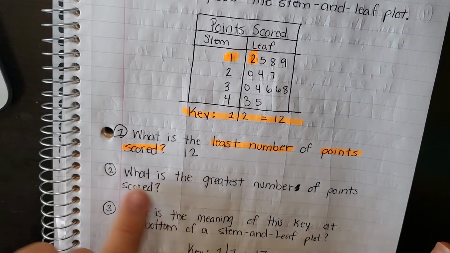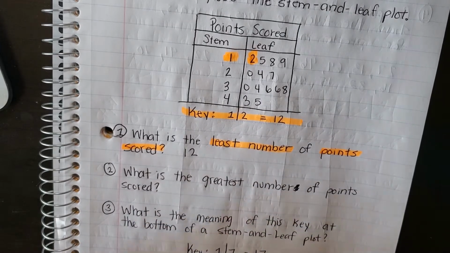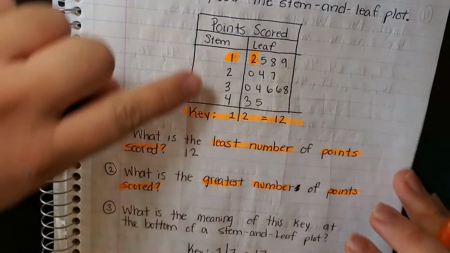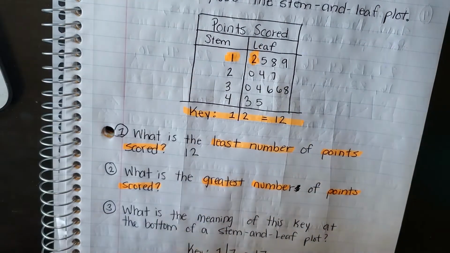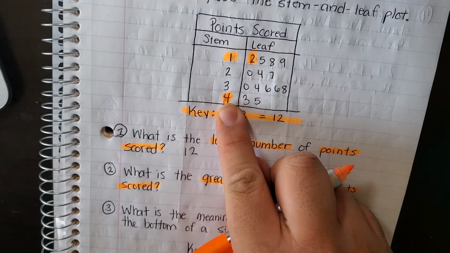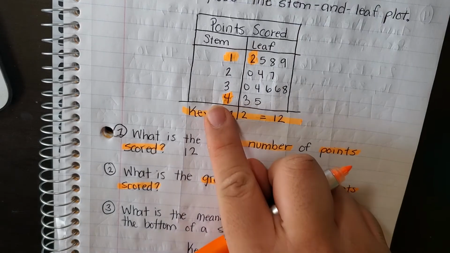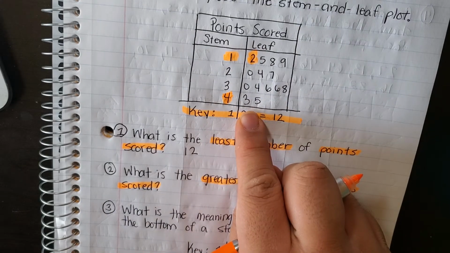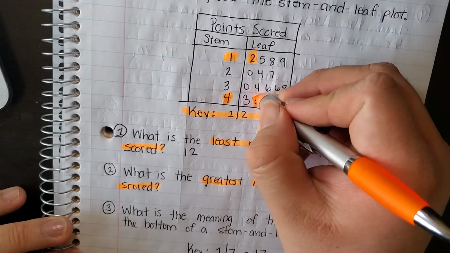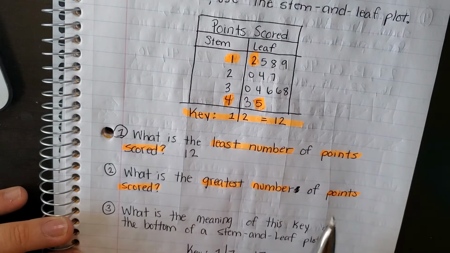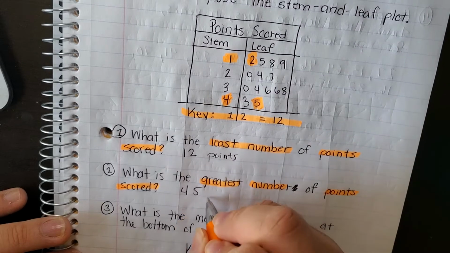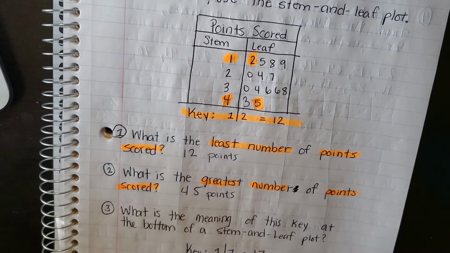Okay? What is the greatest number of points scored? Now, emphasize the greatest number of points scored. So now go to your stem, which is your greatest number, in this case 4, right? Now in this stem we have 2 leaves, 3 and 5, which is 43 and 45. Now which is greater, 43 or 45? 45. So the greatest number of points scored would be 45 points. I'm sorry, I forgot to put the points up here. Okay, so that's how we read it.